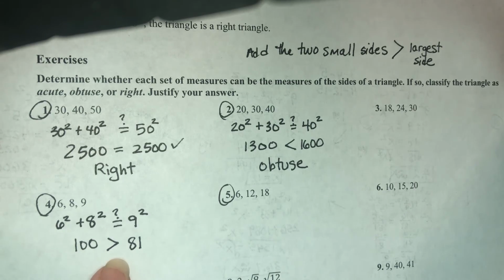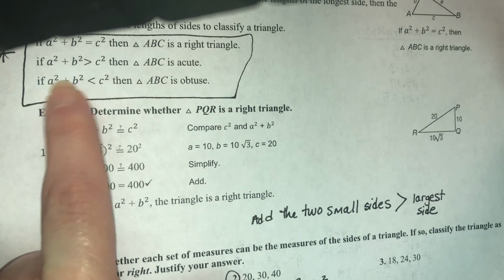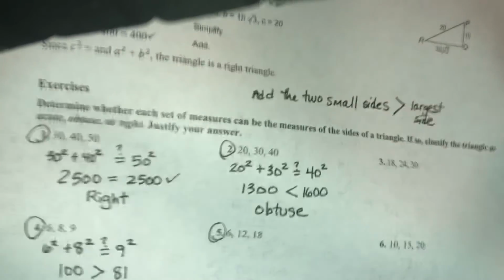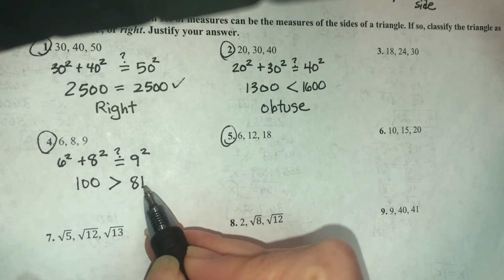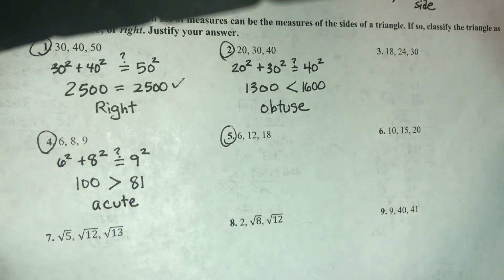So do you know what kind of triangle that's going to make? If it's greater than, it's an acute triangle. If a squared plus b squared is greater than c squared, we have an acute triangle. So since we got that a squared plus b squared is greater than c squared, it's an acute triangle.